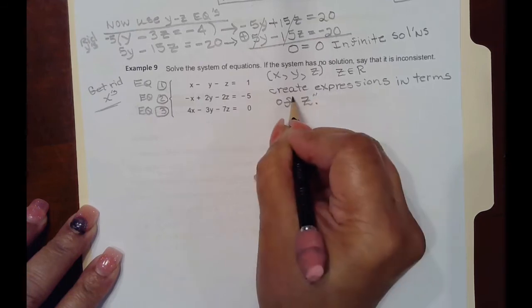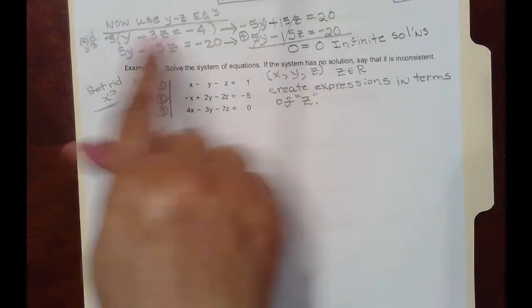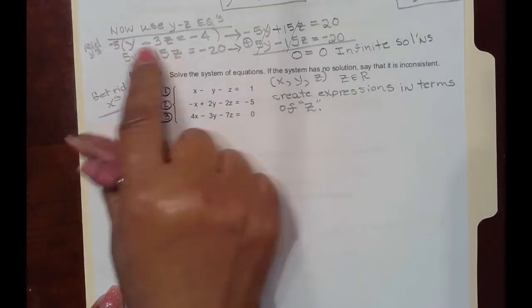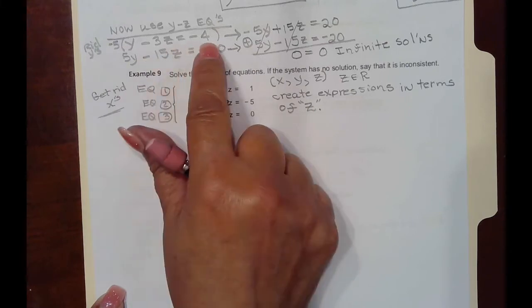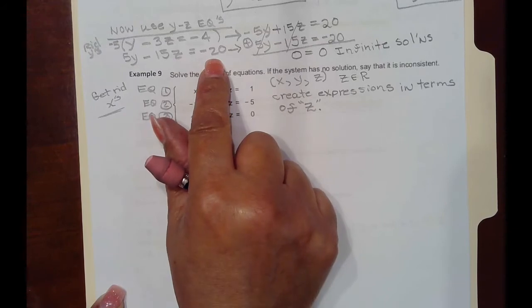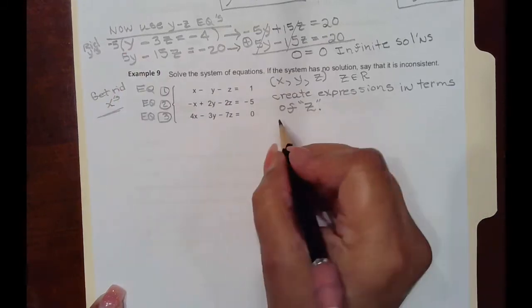Okay, when you are doing this, you want to start by going to your mini equations that only have 2 variables in them, these y-z equations, because those will be much easier to express in terms of z. So the very first thing that you could do is you could make a choice. You have to choose which equation you want to work with. Do you want to work with y minus 3z equal to negative 4, or negative 5y minus 15z equal to negative 20? I believe I'm going to work with this one right here.